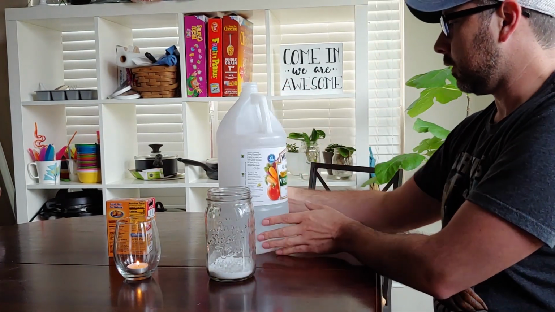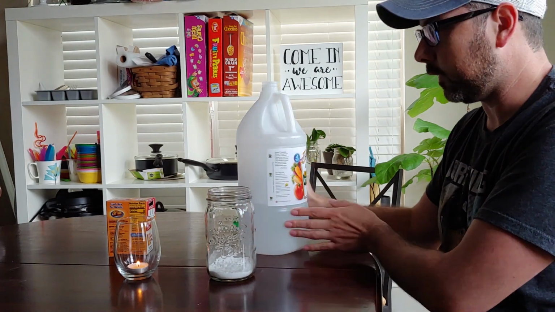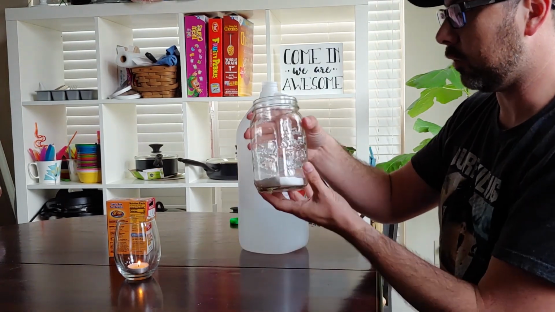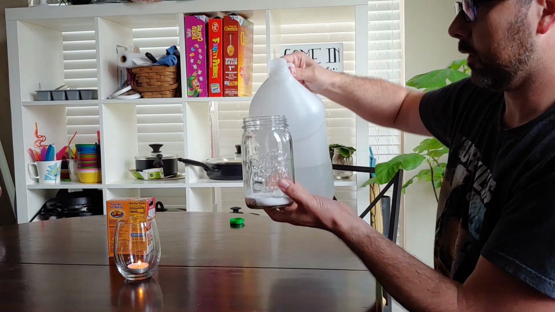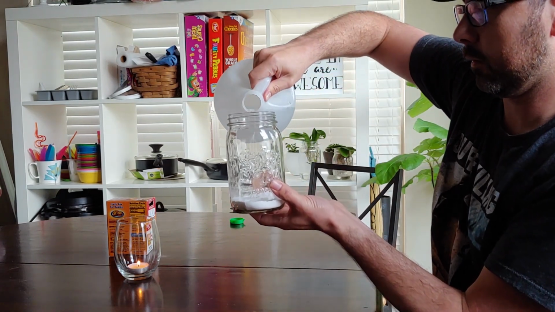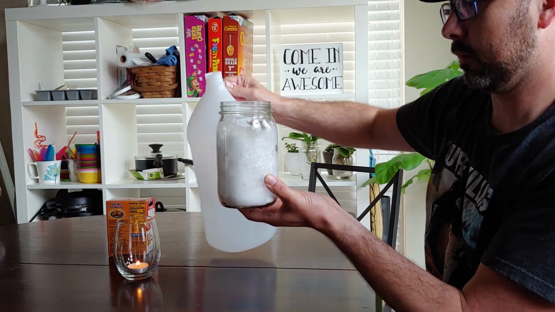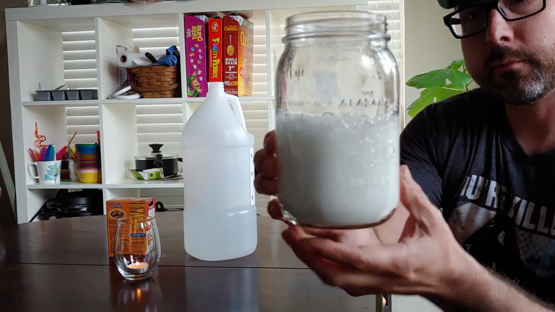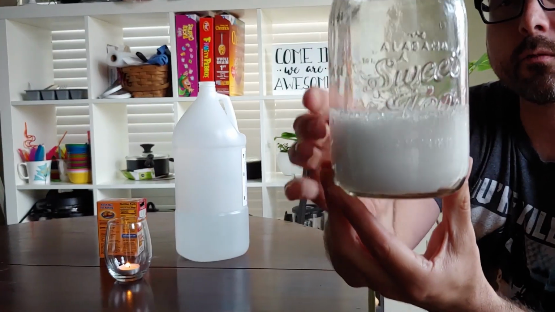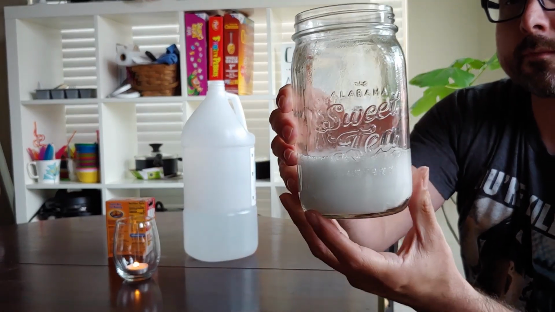Okay, and I have this vinegar. I'm going to pour this in here. When I do that, you're going to see the reaction. I'll hold that up so you can see it. Okay, so all those bubbles you're seeing is pure carbon dioxide being released because of this reaction.